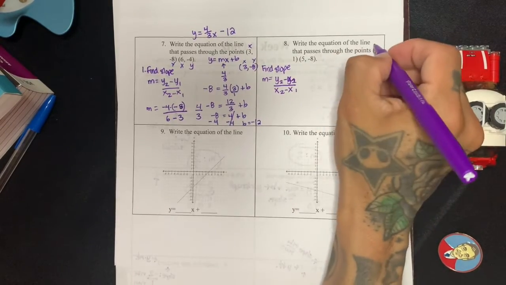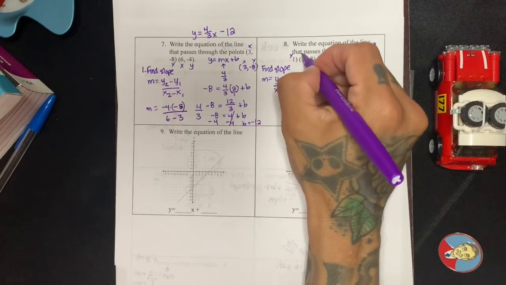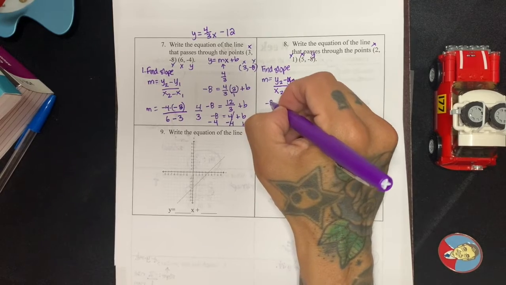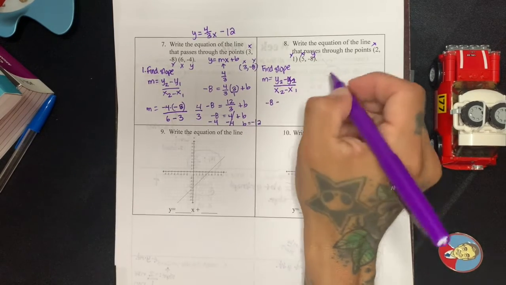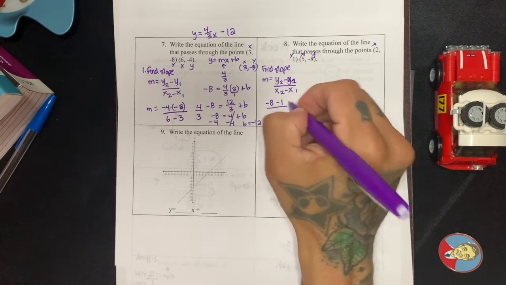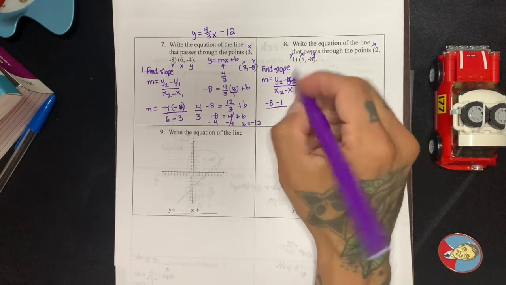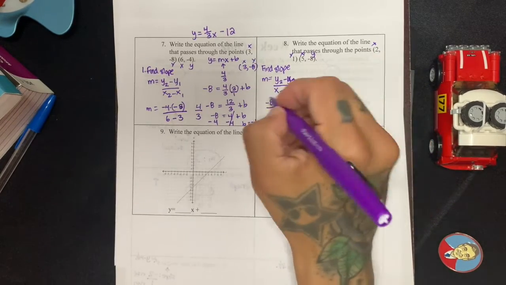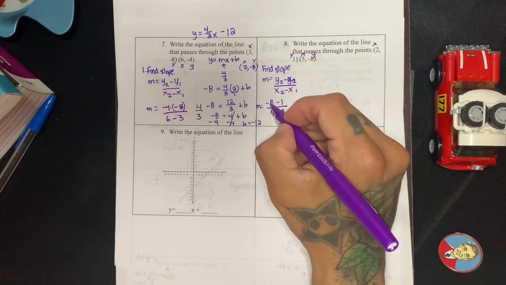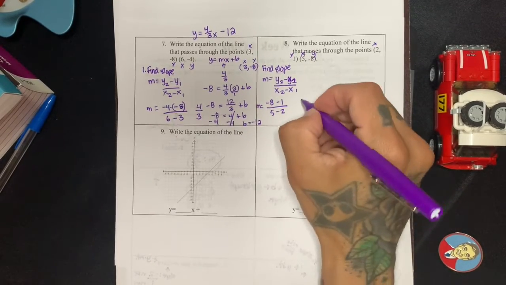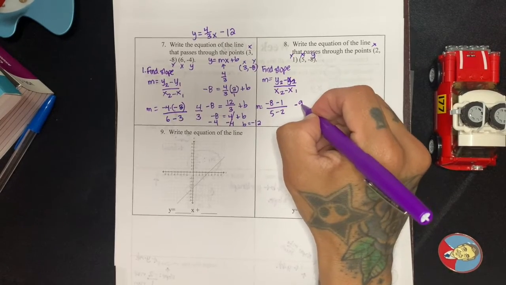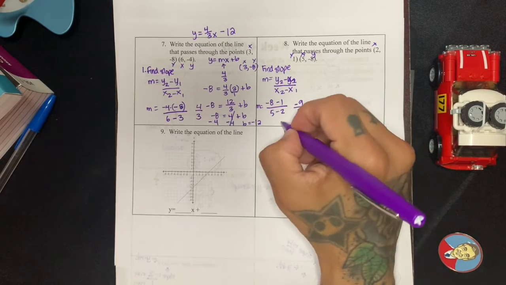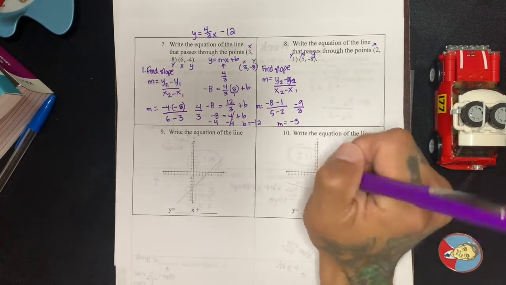And I'm going to substitute for the values that I know. There's x, and there's y, there's x, there's y. I'm going to write down -8 minus 1, and that's over the second x value, 5, minus, what's the first x value? 2. So m is equal to -8 minus 1. That's the same as -9 over 3, -9 divided by 3. That's right, m is equal to -3.